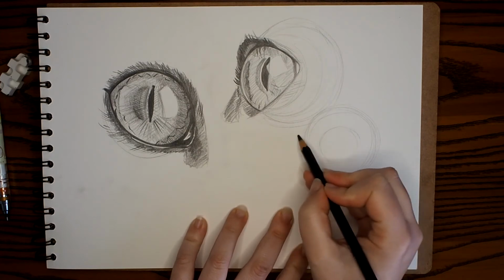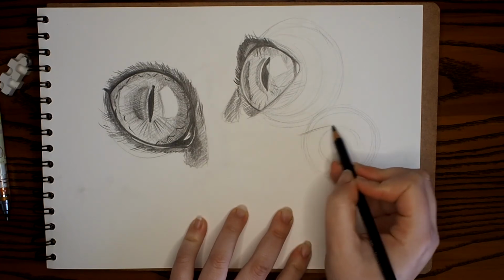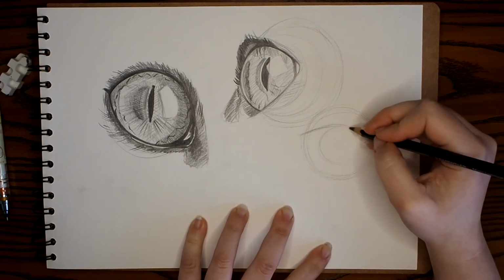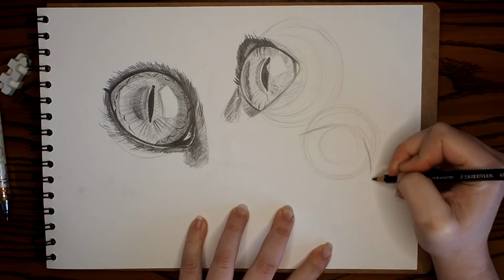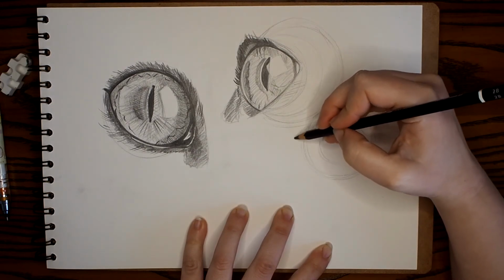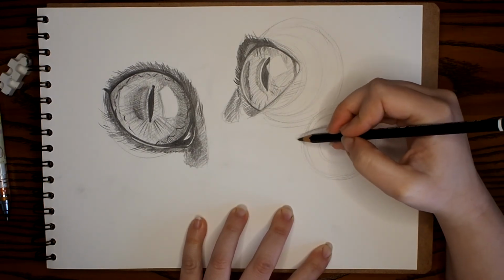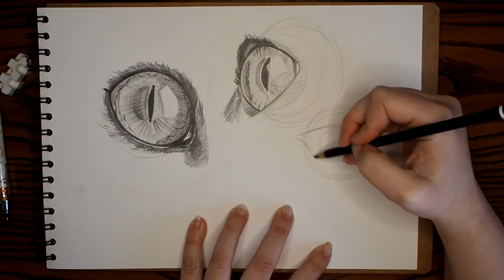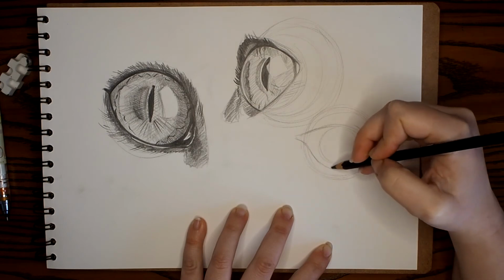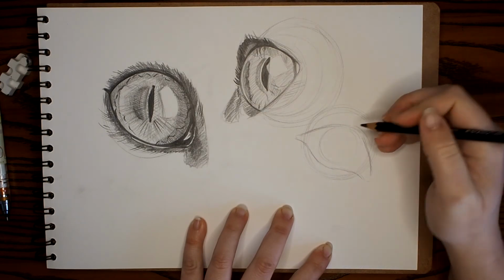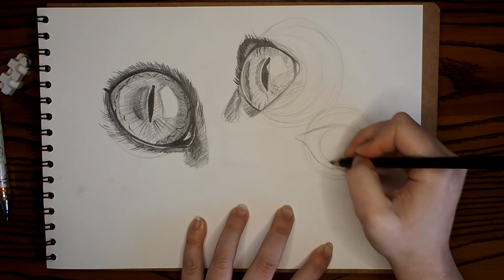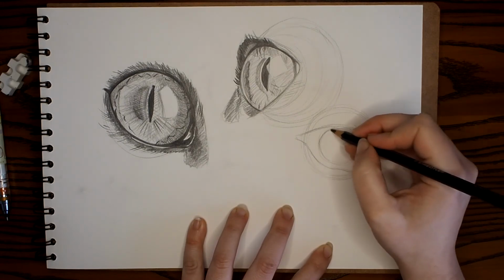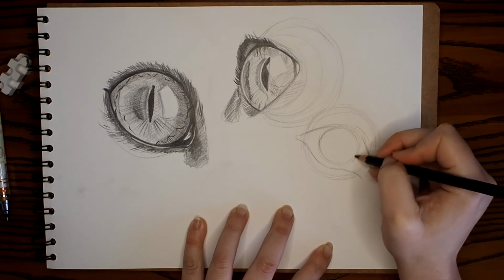So I'm just going to draw in the basic shape of my lion eye. There's a very long kind of lash line of where the eyelids meet. Come down here into this lovely point here. But only this much of the eye is actually visible. So I'm just going to sketch in where the visible part of the eye is.